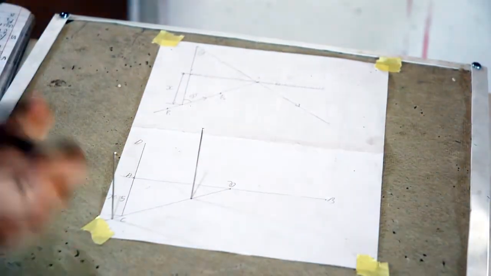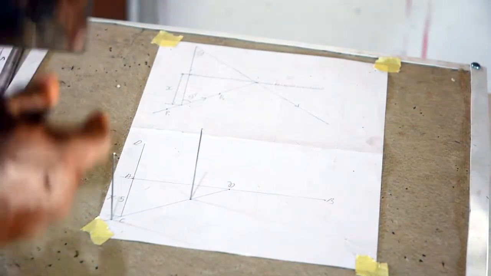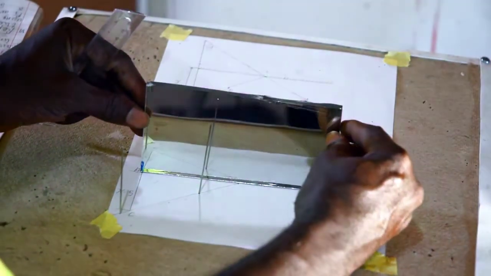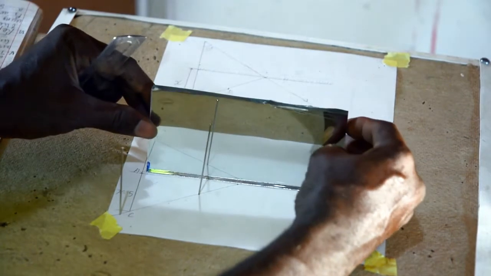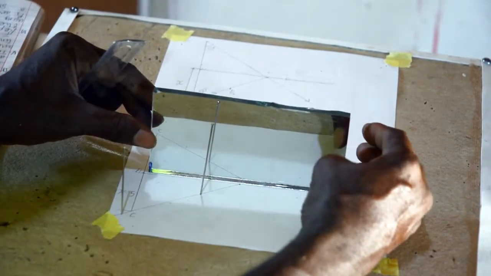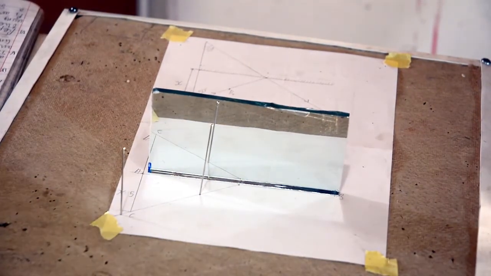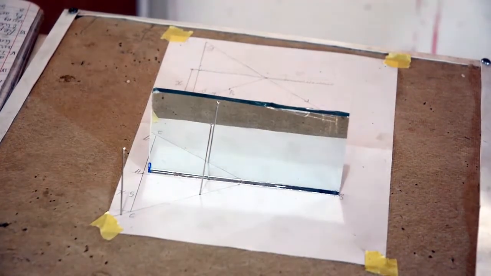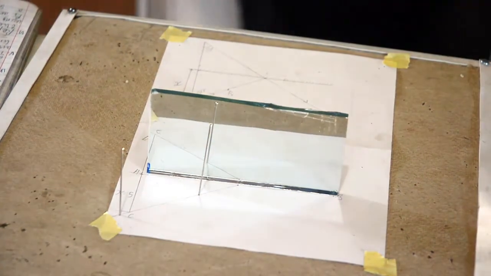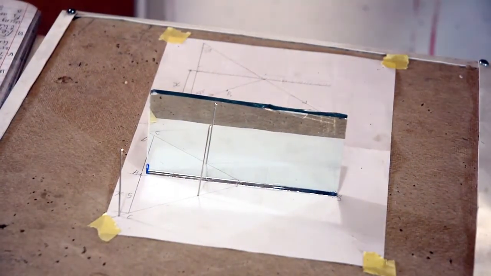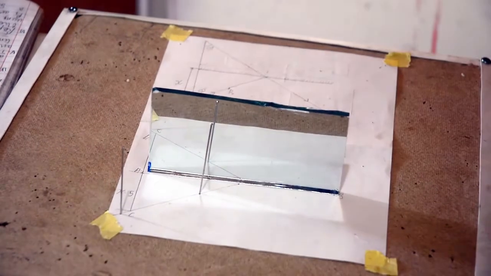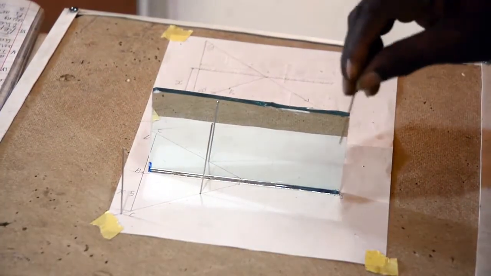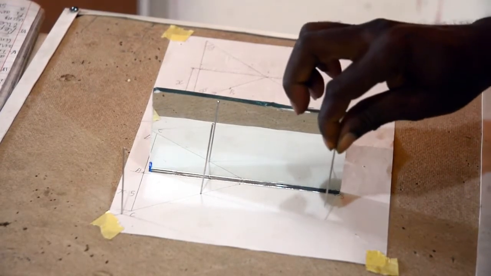Now, you replace the mirror back to the point. After that, we are going to use P3 and P4 to locate the images of P1 and P2. This is the point.